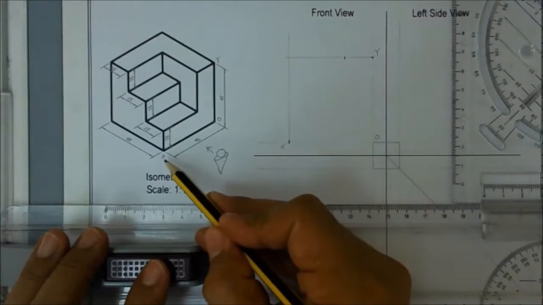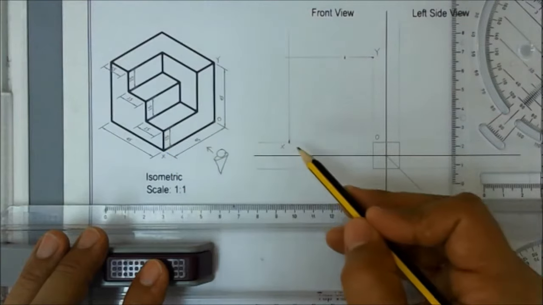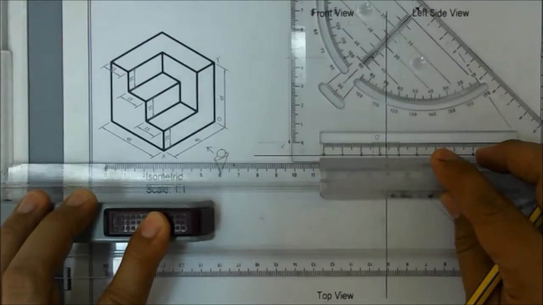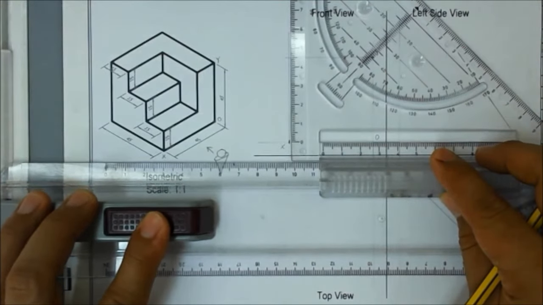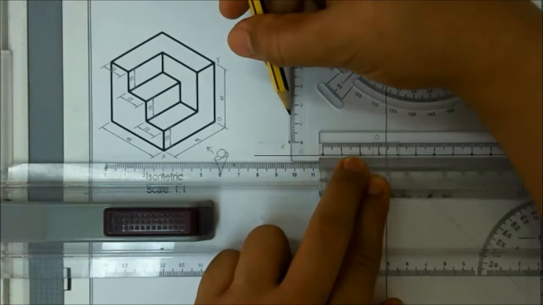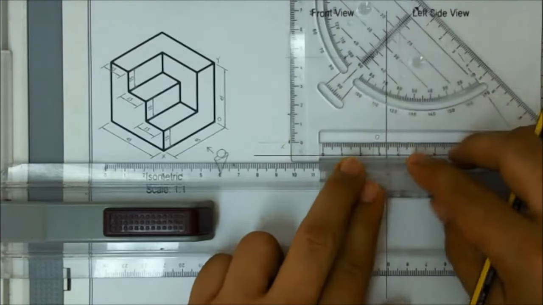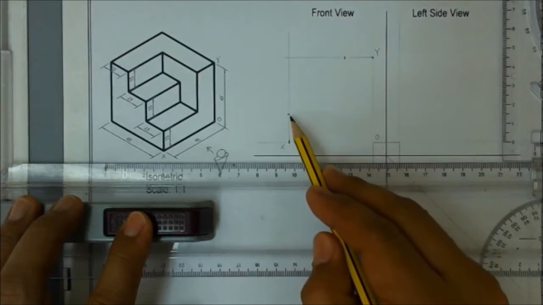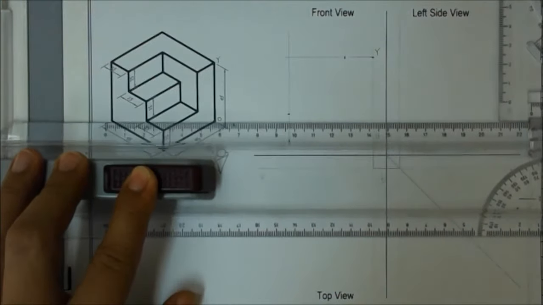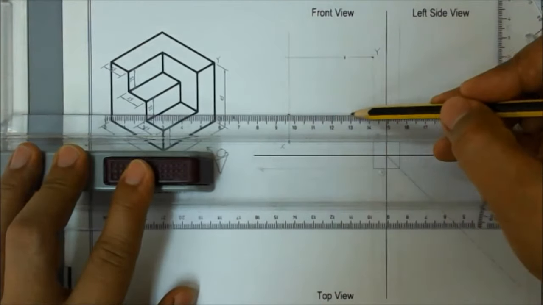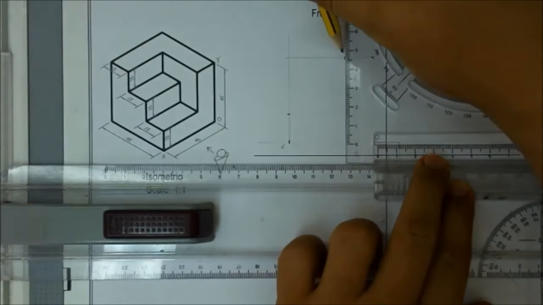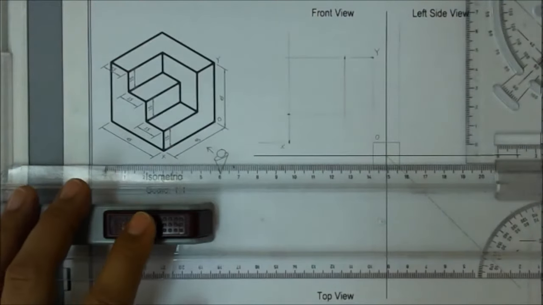And then as you can see, from point X going up, I also have 15 millimeters. So again, with the help of our T-square and triangle, let's measure 15 millimeters. 0, 10, 15 millimeters. Now I have a point from here, and I have a point from here. All we have to do is to draw a light horizontal line going here, and a light vertical line also from this point going down.